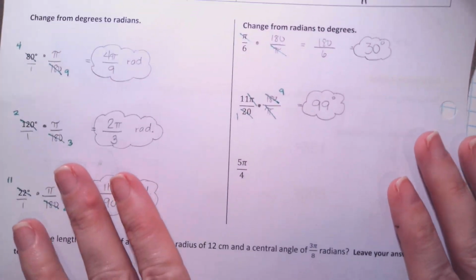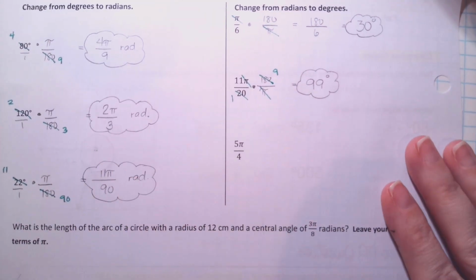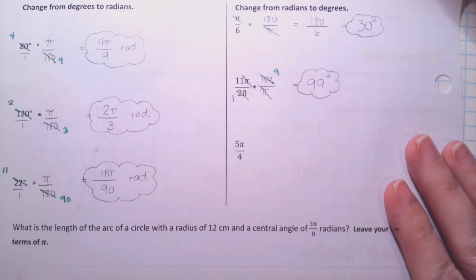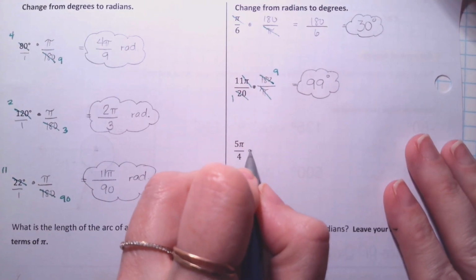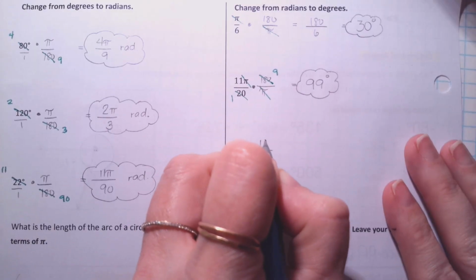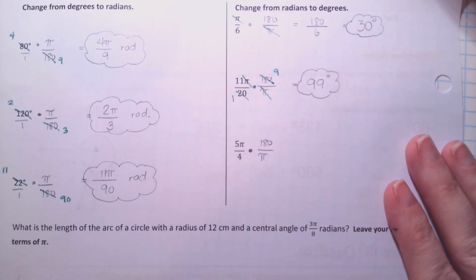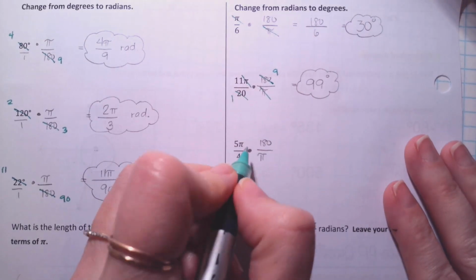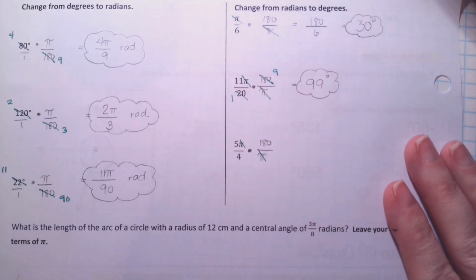And then one last angle that we're converting. Again, if we're trying to get it to turn into degrees, we need that pi to cancel, which means we're going to multiply by the fraction that has the pi on the bottom and then the 180 on the top. Those pi's are now diagonal, which means they'll cancel out. And then again, you're welcome to simplify beforehand, simplify after. It's kind of up to you.